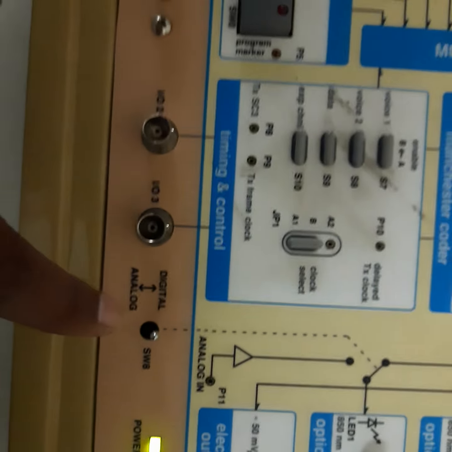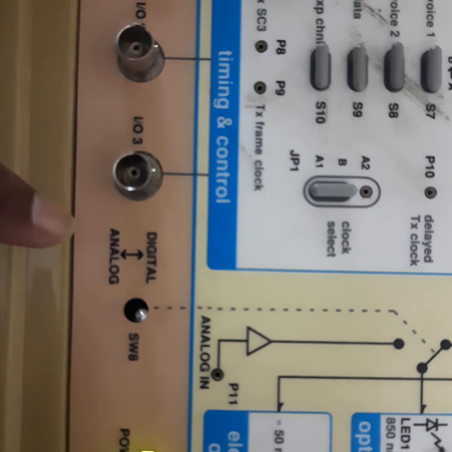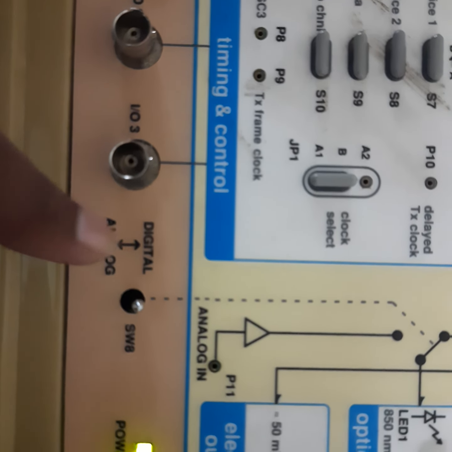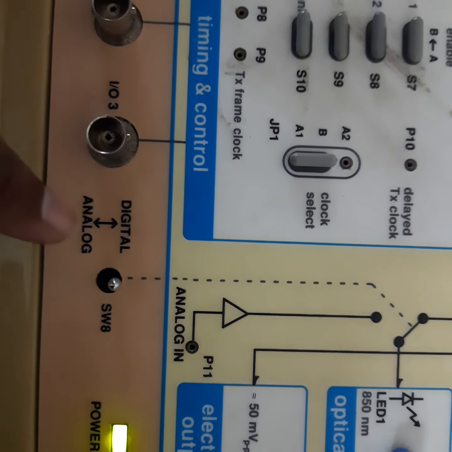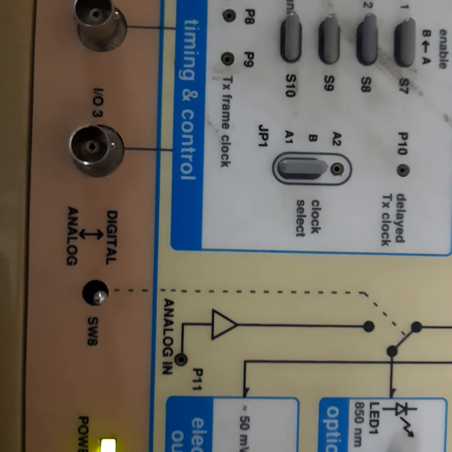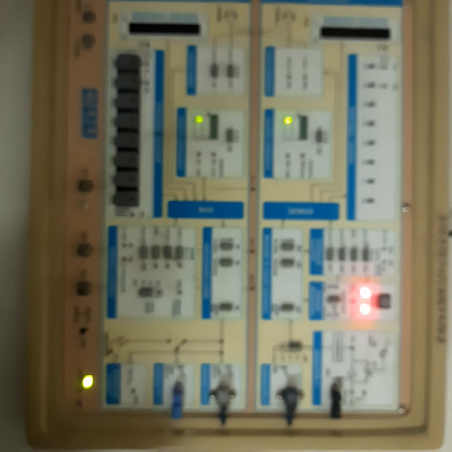You can see there is a switch here, switch 8, which has two positions, digital and analog. Depending upon whether you are working in digital link transmission or analog link transmission, we can keep that switch as per the requirement. Now we have already seen the basics of the optical fiber transceiver kit. Now let's see the first common procedure which is involved in almost all practicals.